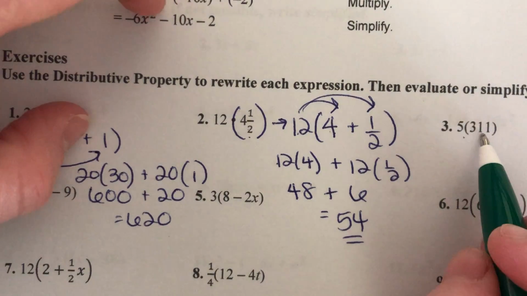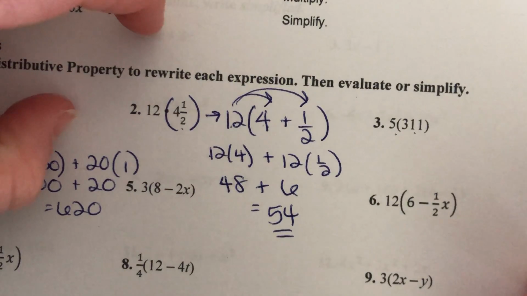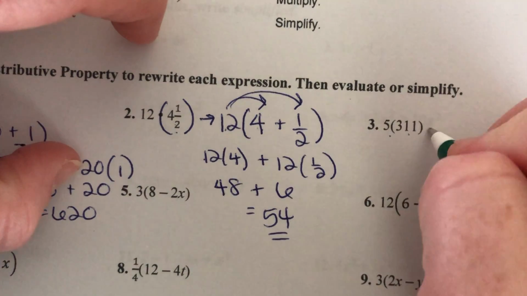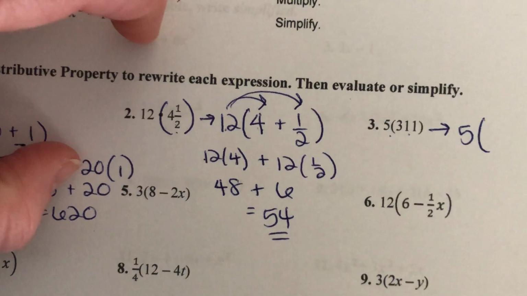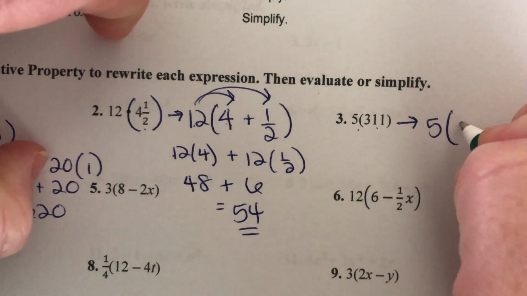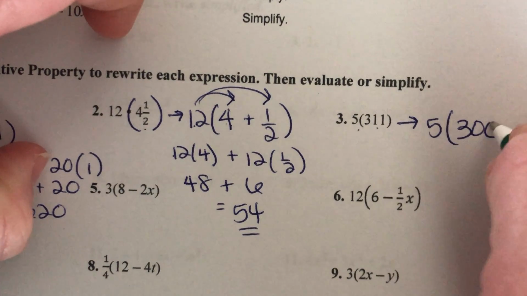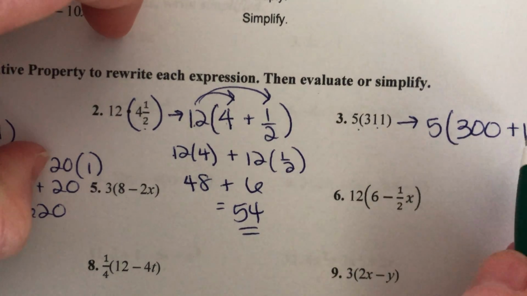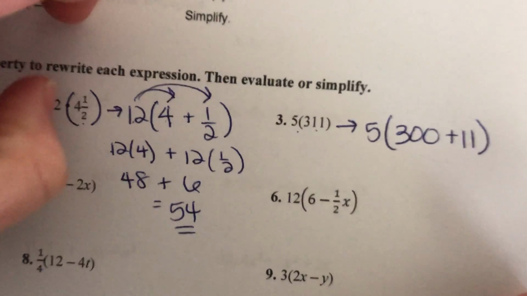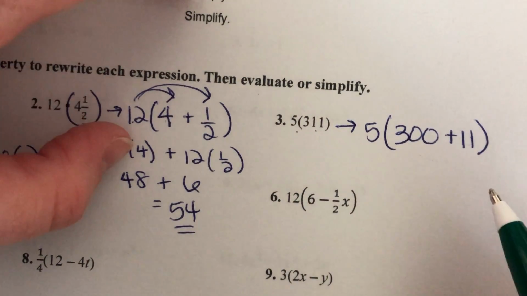Okay, 5 times 311. Think about what an easy mental math separation that would be. So I'm going to separate 311 into 300 plus 11. Whatever's in parentheses still has to be worth 311, right? We just have to make it look different.